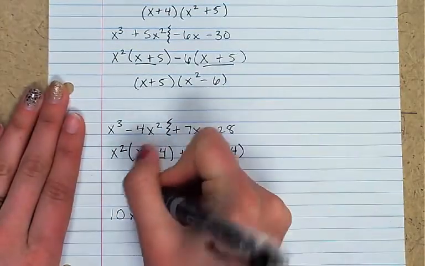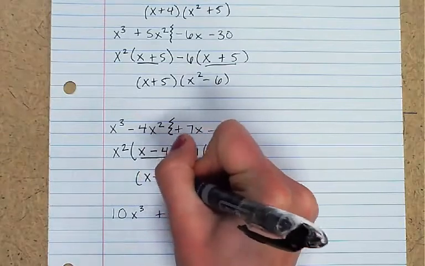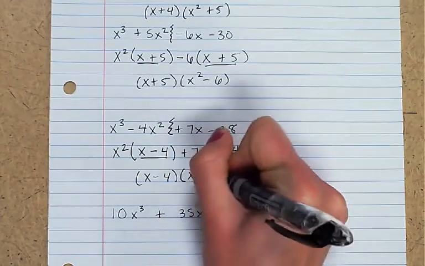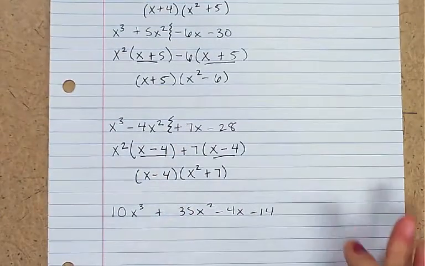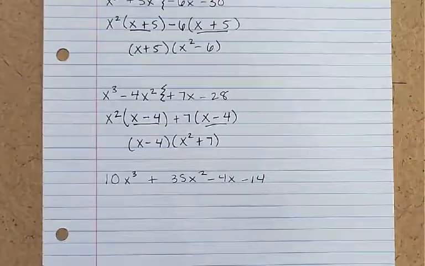These match, so that's our first factor. So we're pulling that out. And then we're left with x squared plus 7. Okay, last one.